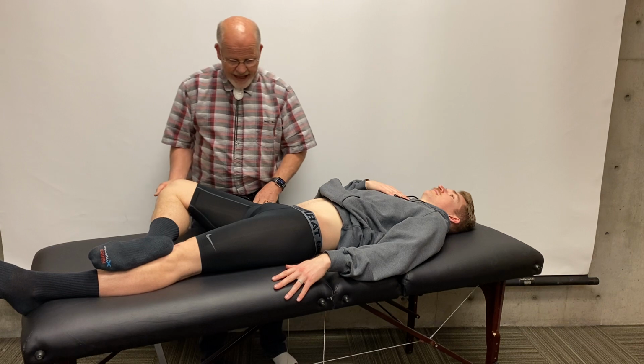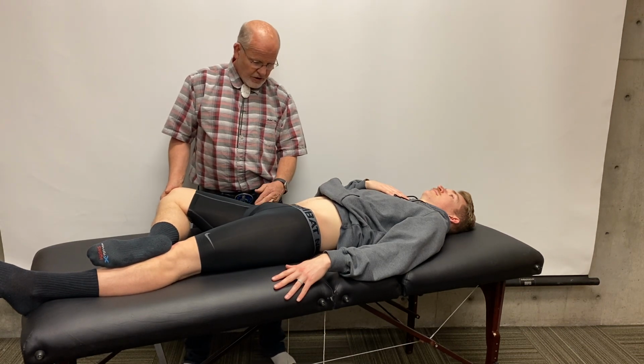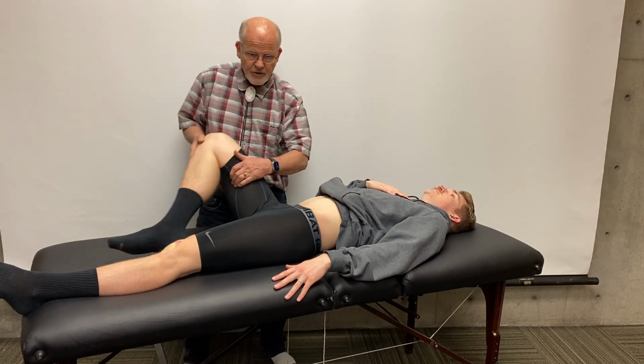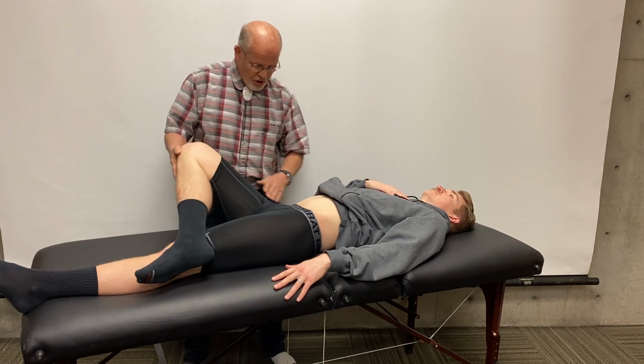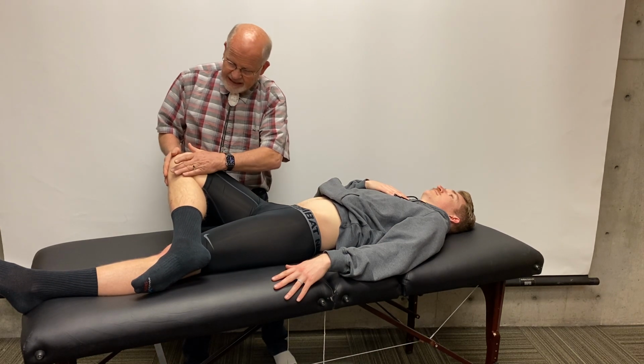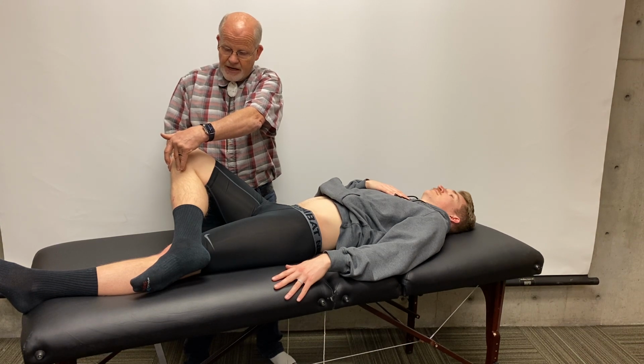Now we're going to go to the lateral border. The sartorius crosses anterior to a medial lateral axis at the hip, so it is a hip flexor. It also goes oblique across the thigh and attaches down on the proximal anteromedial aspect of the tibia.